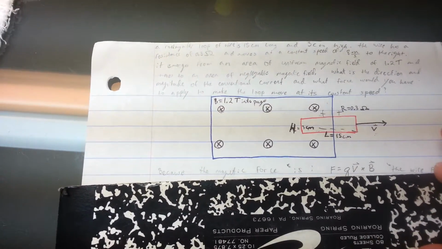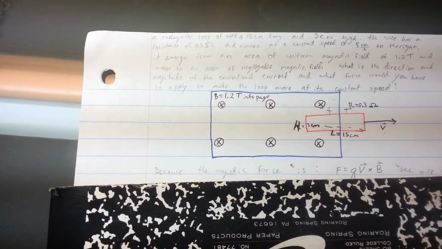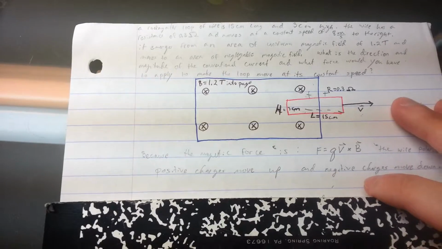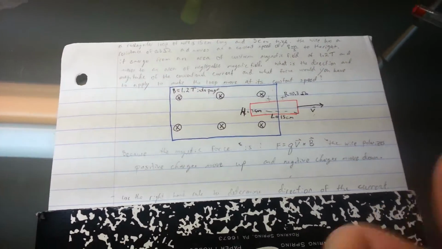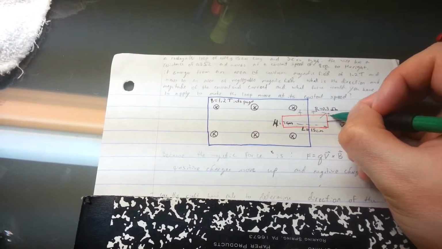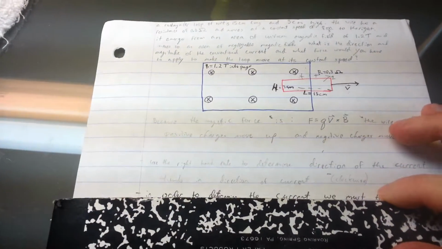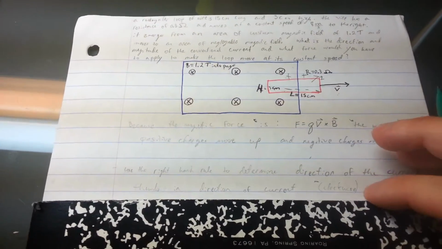So the next thing we need to do is, because this is polarized, there's going to be a current. Because it's in a magnetic field and there's a magnetic force on it, there's going to be a current running through it. So we're going to use the right-hand rule to determine the direction of the current. We put our thumb in the direction of the magnetic field and rotate it around. Now we know that the current is going this way. So that means that I is like this. Using the right-hand rule, the thumb is in the direction of the current. It's clockwise.